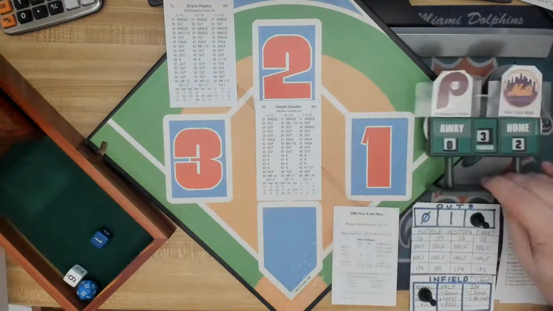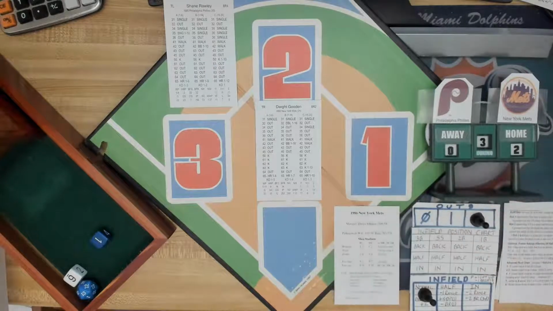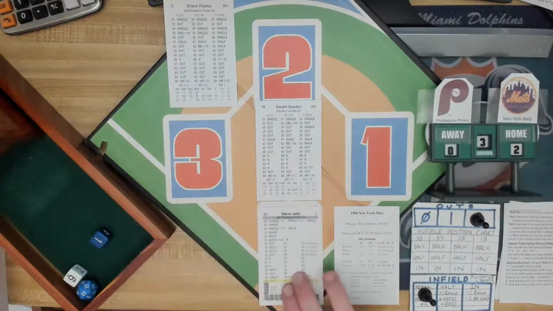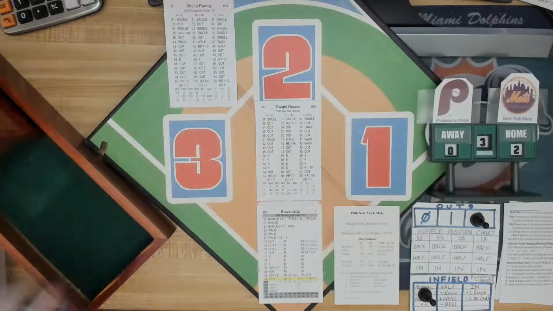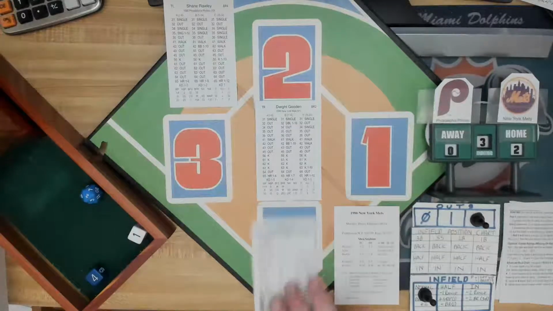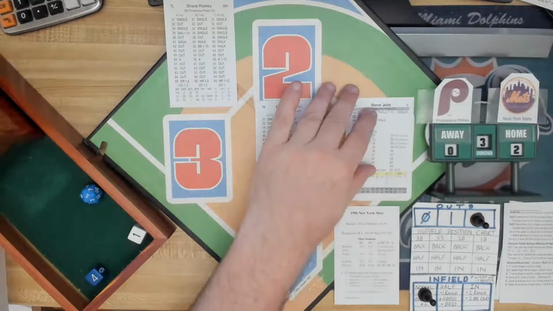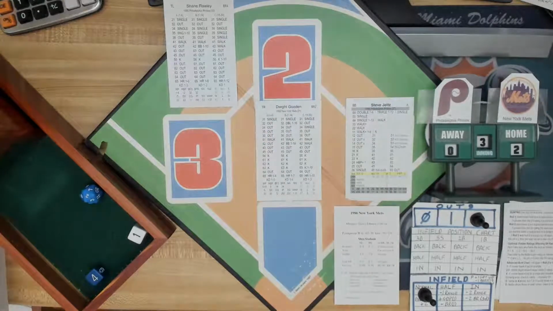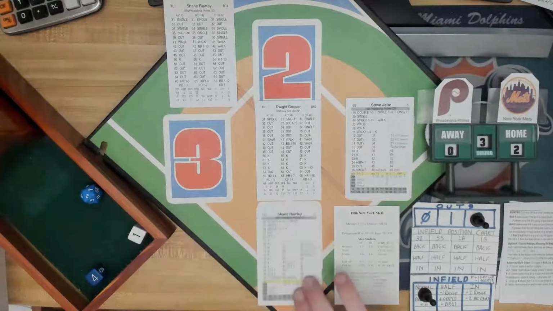Top of inning number 3 in this exhibition game. Leading off for the Phillies is Steve Jeltz. He is the shortstop. Pitch is a 41, and Gooden, that's a walk. That's a walk on Gooden's card anyway, even though he's an A pitcher. And Jeltz will trot to first, so he walks the leadoff batter. That will bring up Shane Rawley.